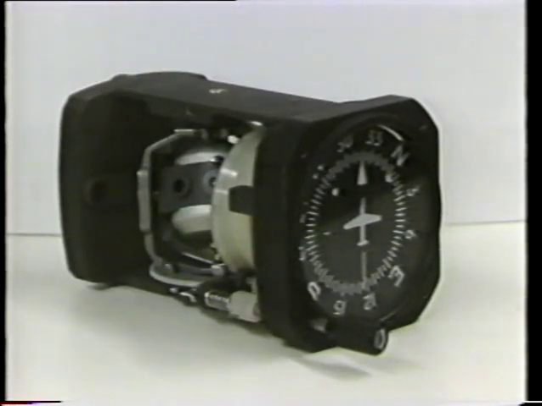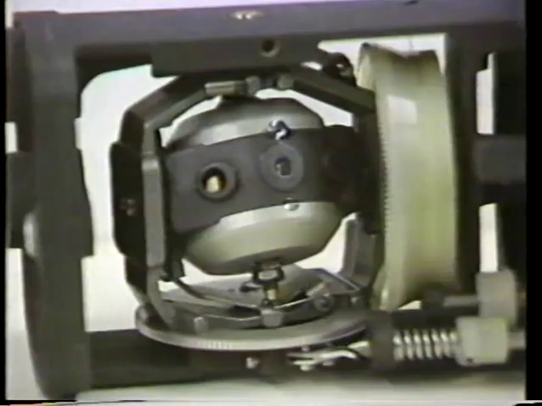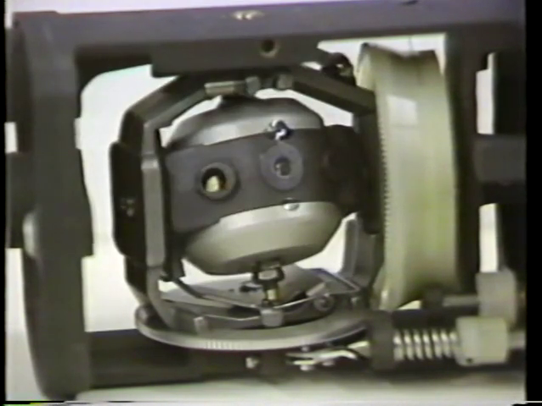The vacuum or pressure system spins the gyro by drawing a stream of air against the rotor vanes to spin the rotor at high speeds. This is essentially the way a water wheel or turbine operates. The electrically driven gyro is run by a small electric motor attached to the gyro and powered by the airplane's electrical system. This is usually the turn coordinator.